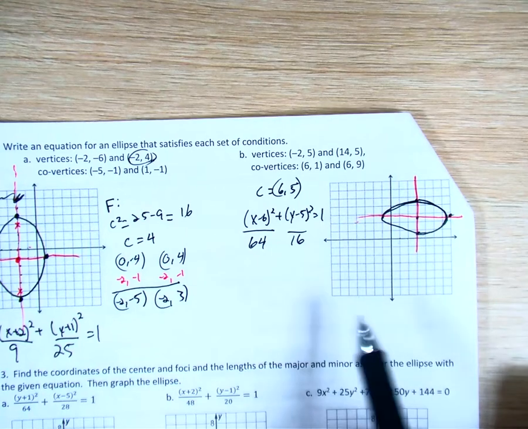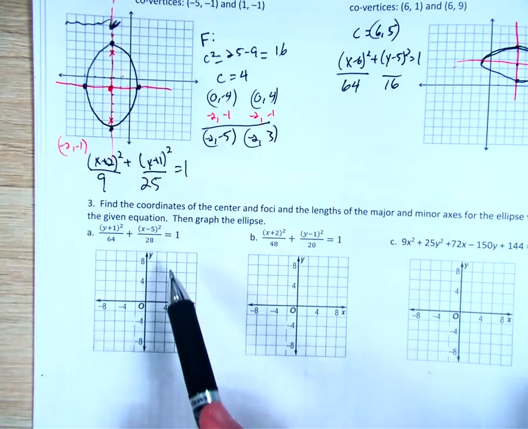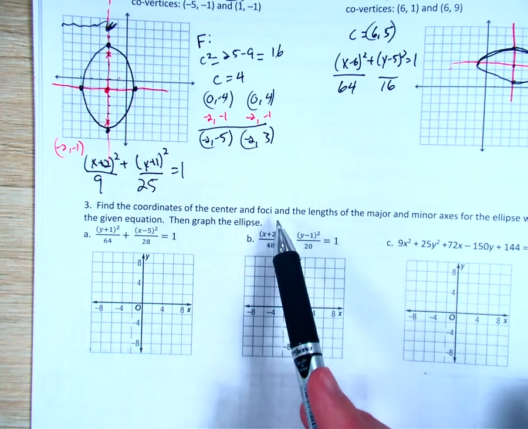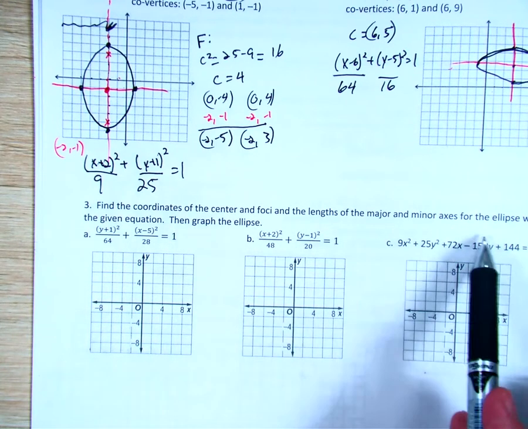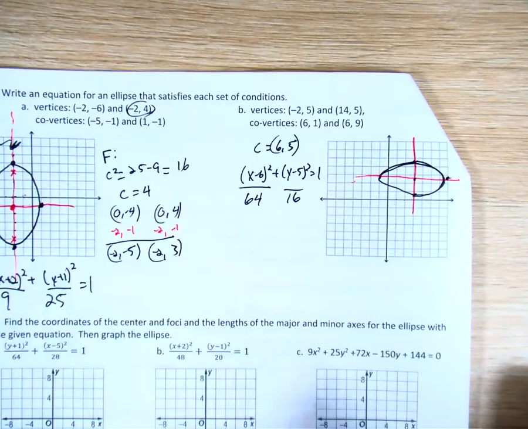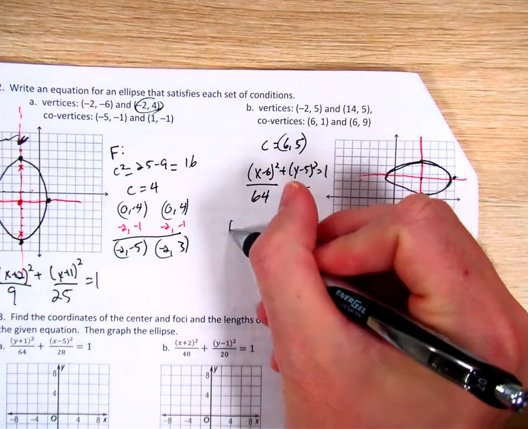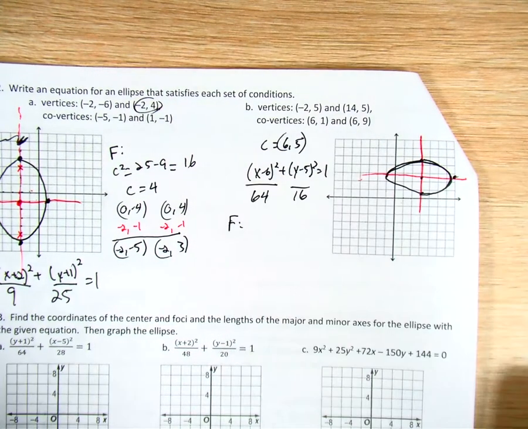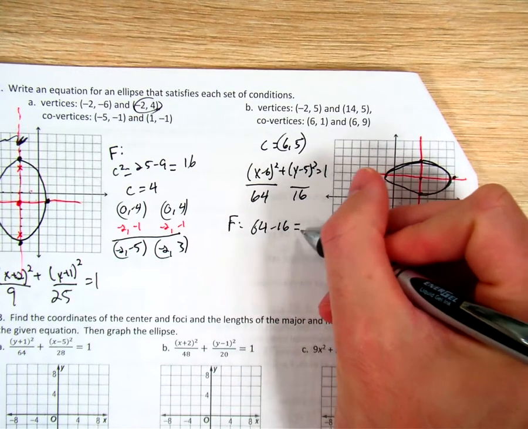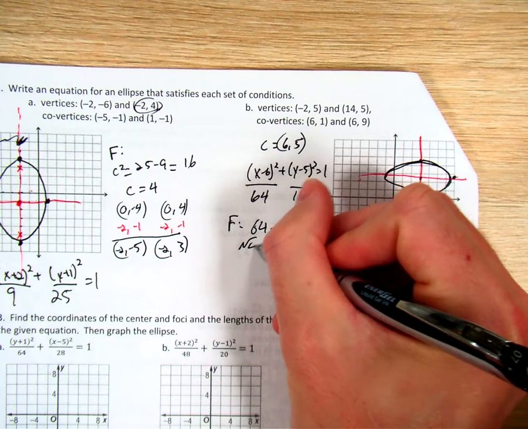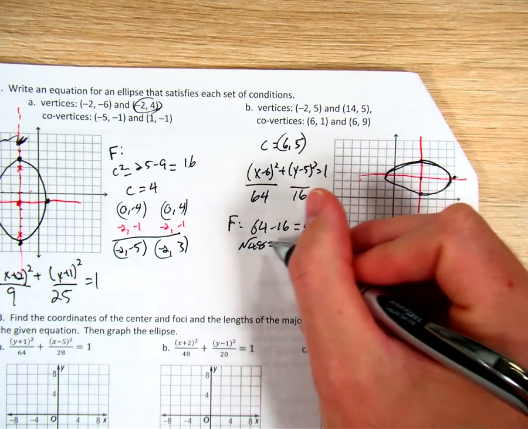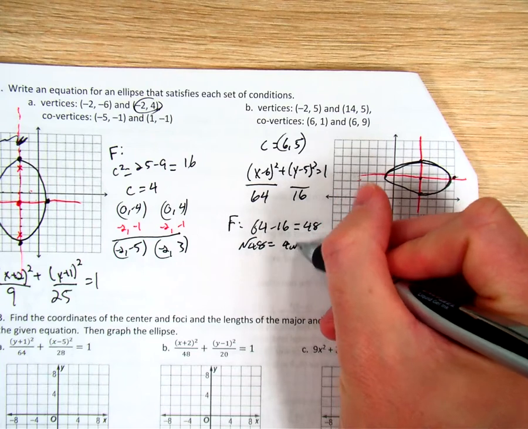Alright, and you can see that for tomorrow you're going to have to answer a whole lot of stuff. You're going to be given the equation. You got to come up with the center, the foci, the length of each axis. So that's why we're going to work on doing the foci ones today, even though it doesn't say to. So we're going to go 64 minus 16. Should be 48. Square root of 48 will break down to 16 times 3, so 4 radical 3.